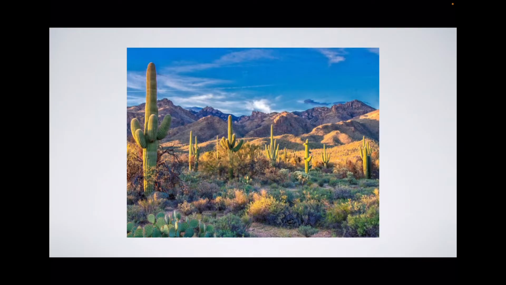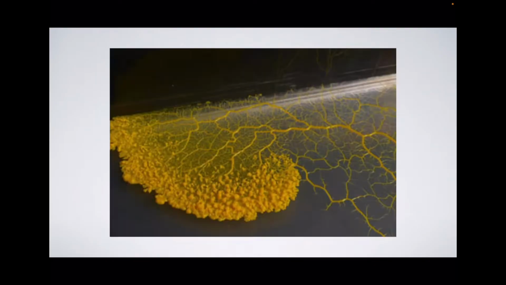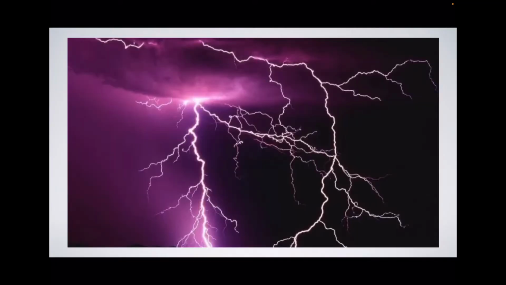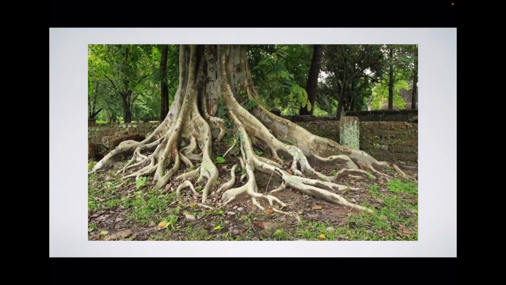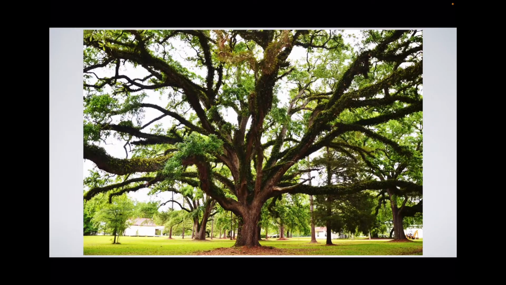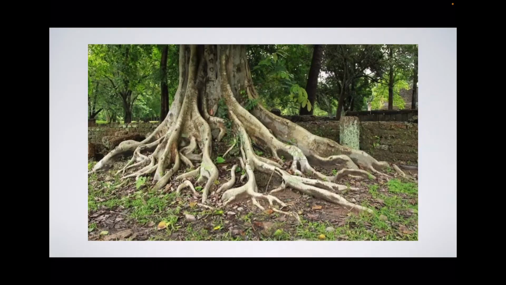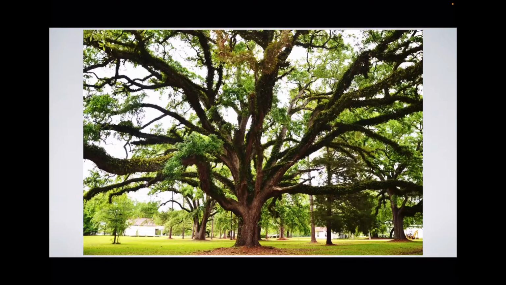Saguaro cactus. This is a slime mold, a fungus. Again, notice the structure. Notice how this thing's put together. Lightning. Are you seeing that structure? And an aerial photo of the Amazon. Same structure. The root system of a tree and also the branching system of a tree. It's pretty much the same on the bottom as the top. Isn't that weird? Do you see that structure?